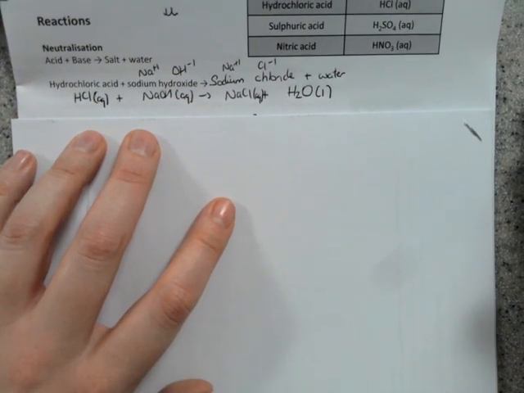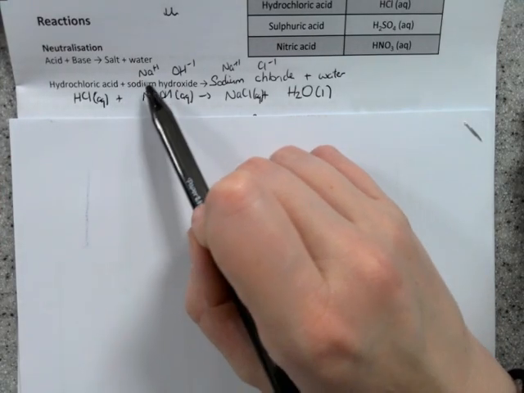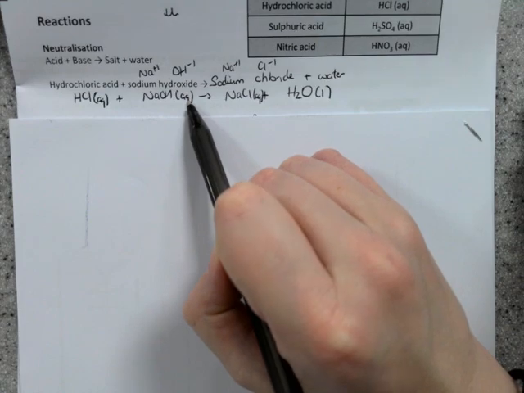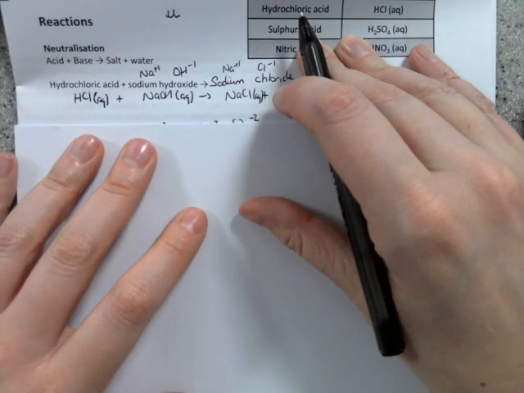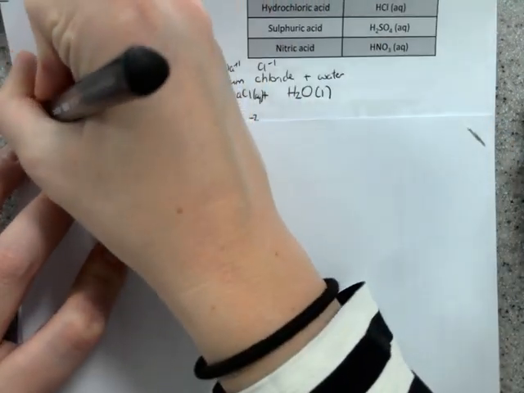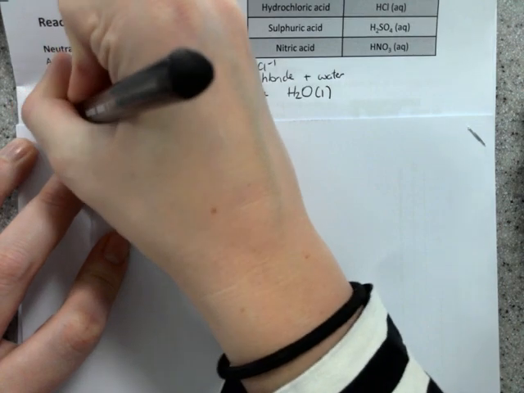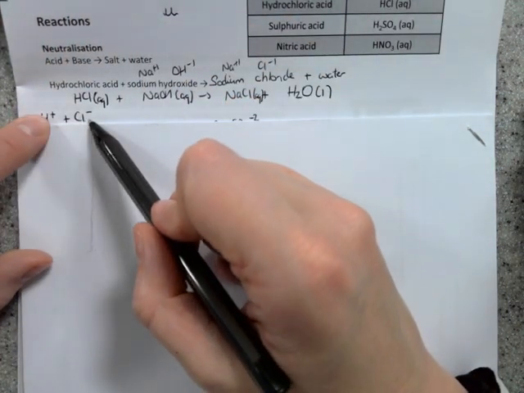And your rule is, if it is an acid, it will split into ions. If it is ionic and it's aqueous, it will split into ions. So if I go through this equation, this is an acid, it will split into ions. The ions I get are H+ and Cl-. So notice when I split this into ions, I now do show the charge.